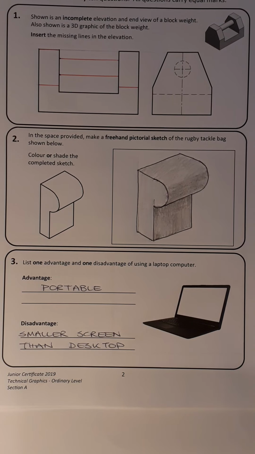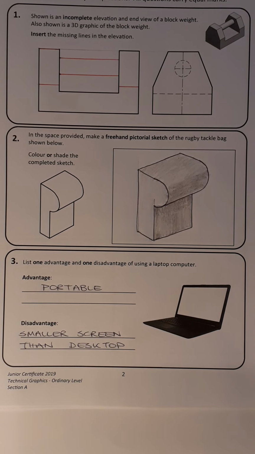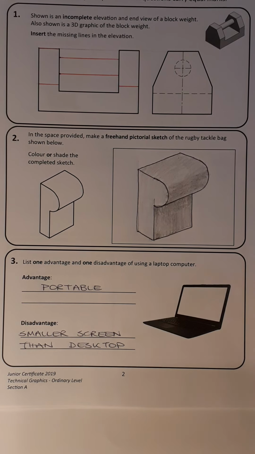In this video, I'm going to look at the solutions to the 2019 ordinary level questions for graphics. So in question 1 there, it asks you to insert the missing lines. So I've drawn them in red there.